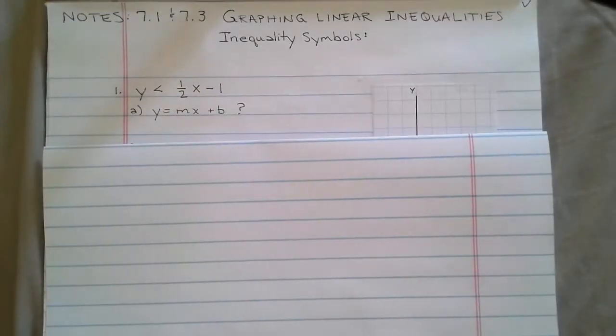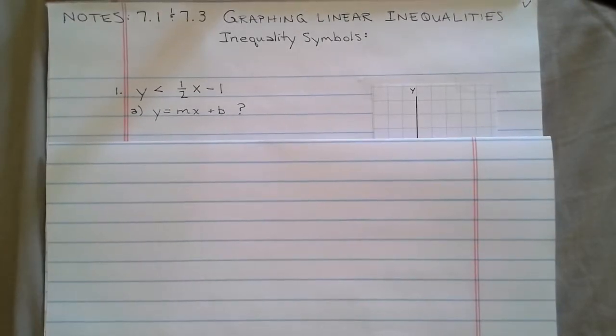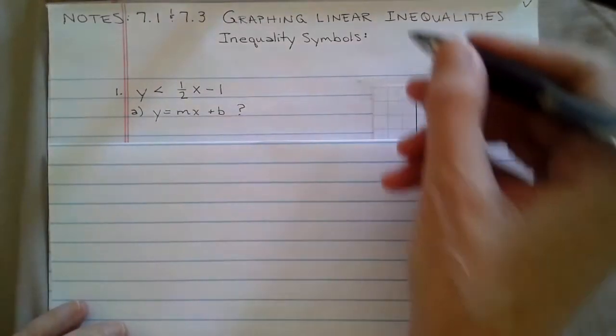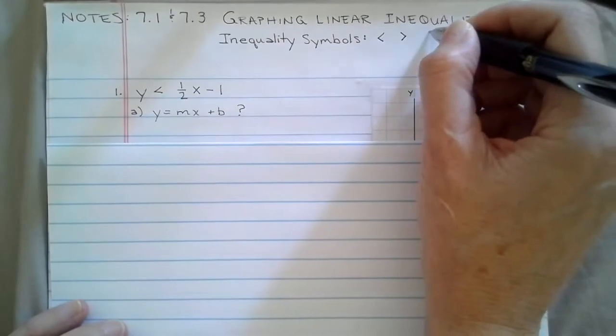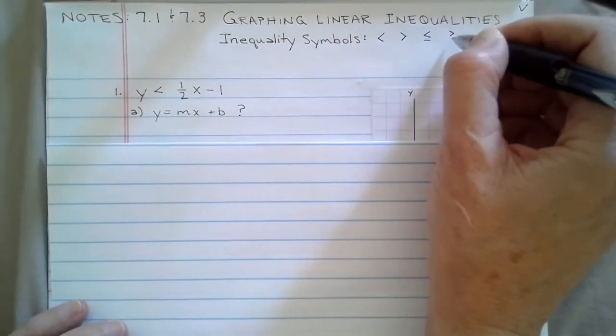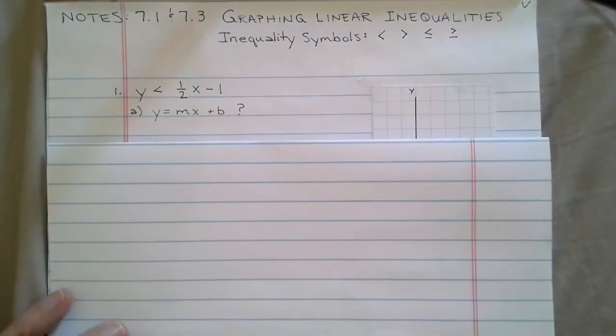Everybody, just wanted to talk to you a little bit today about the notes for section 7.1 and 7.3 for this week, graphing linear inequalities. And I just want to review real quick. A linear inequality looks a lot like the equation of a line, but instead of an equation, it's got these symbols: less than, greater than, less than or equal to, and greater than or equal to. And I know this was covered in Algebra 1, but let's just make sure we remember the important stuff.